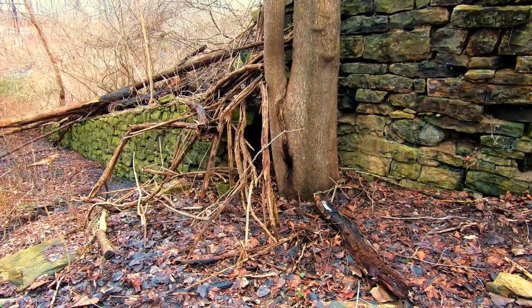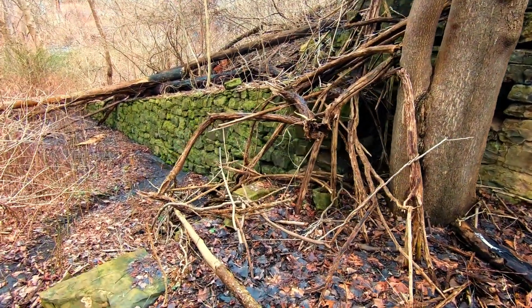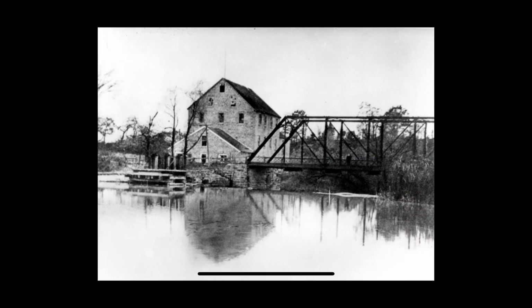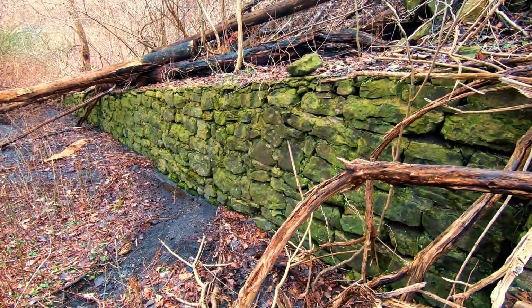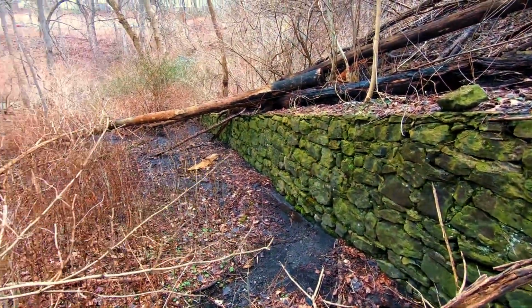I'll show you again a picture of the building back in the 1800s. I just wanted to add that this mill was built in 1847. It was destroyed by fire in the 1920s. This foundation is really nice and straight here.